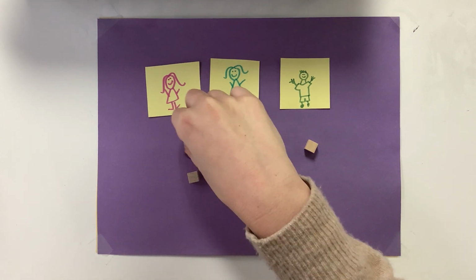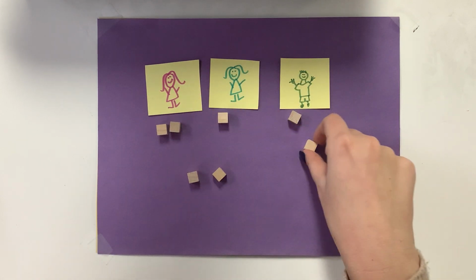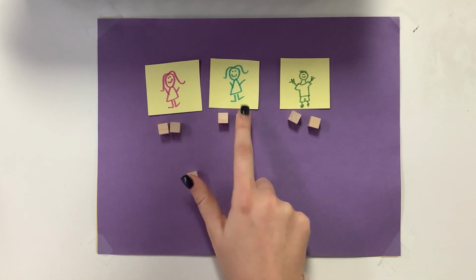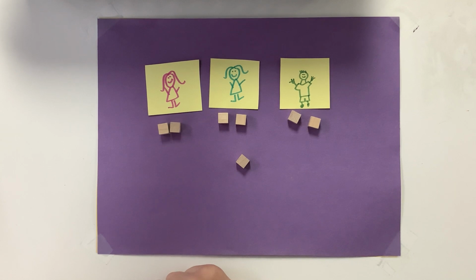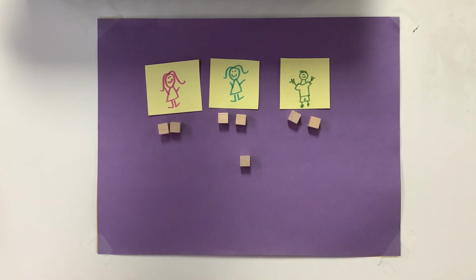Now I'm thinking, if I start off doing this, then I know that each of them could have at least 2 cookies. Now, there's going to be 1 cookie left over. So, what are we going to do with this cookie? Well, I'm going to talk to you today about something called remainders. Have you guys ever heard of a remainder?